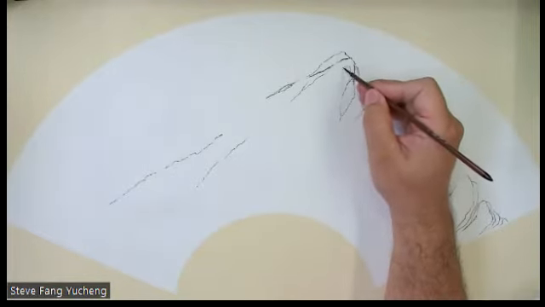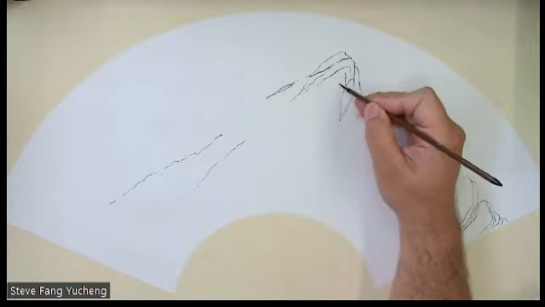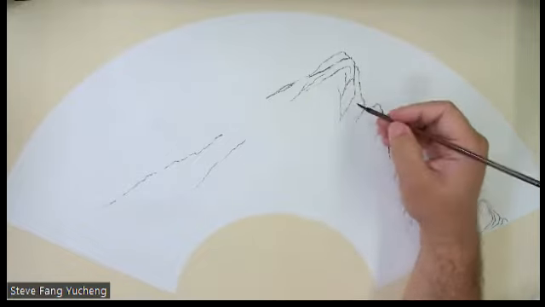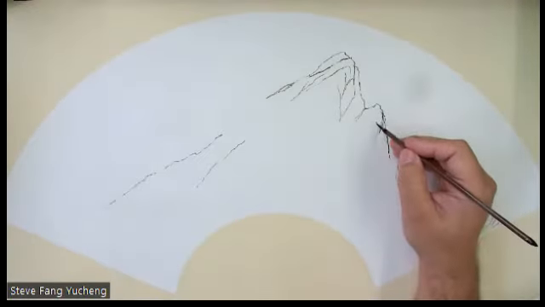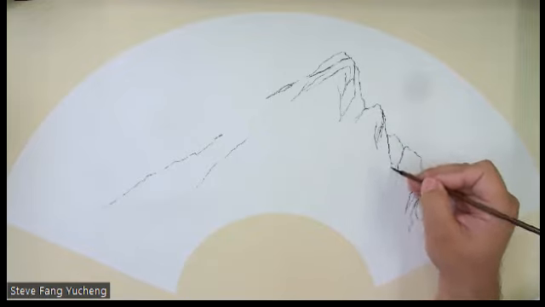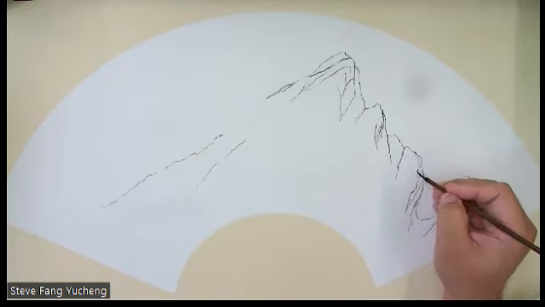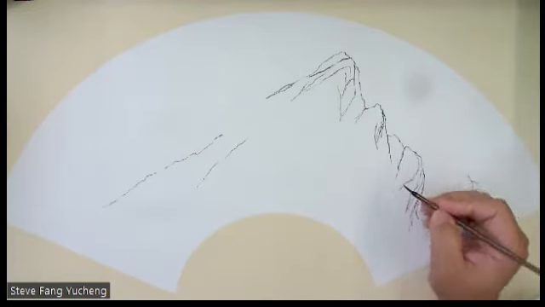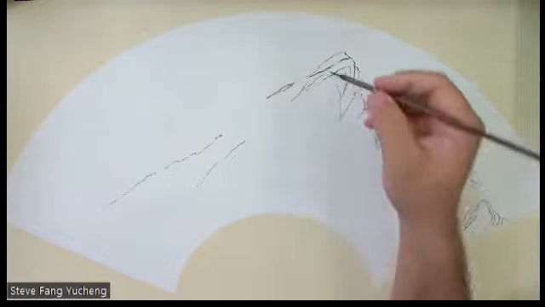Of course, inside we can have more structure, more layers. So once you have the rough structure of the mountains, now we can start to go a bit more detailed, adding all the lines for the shading.